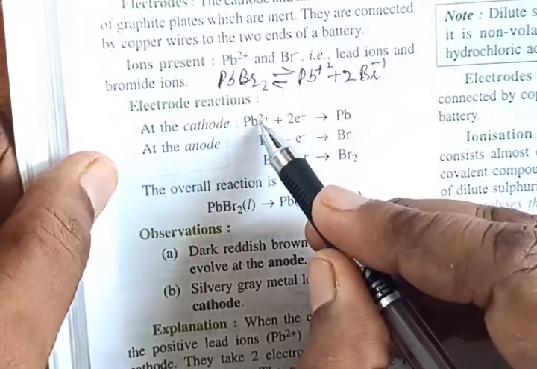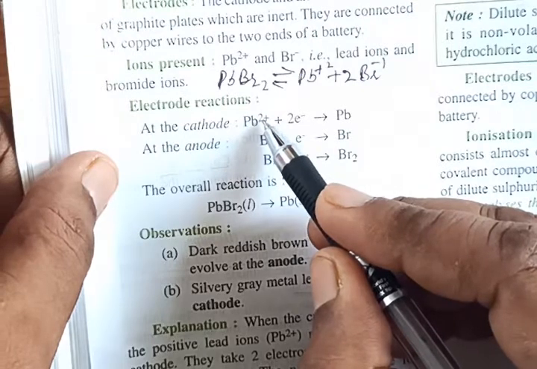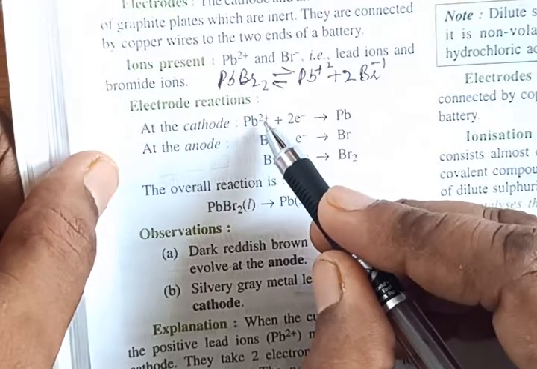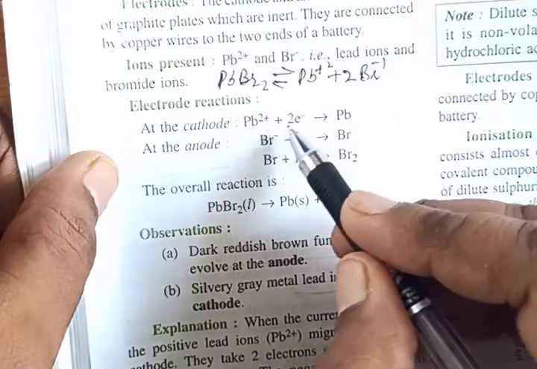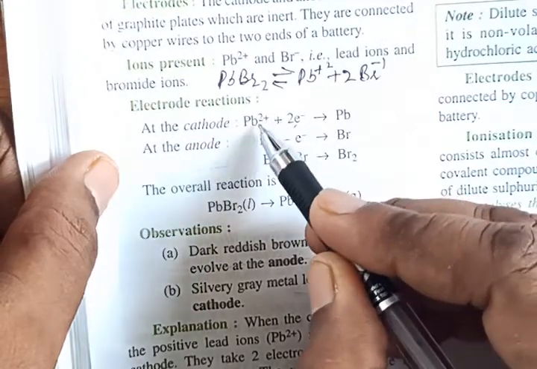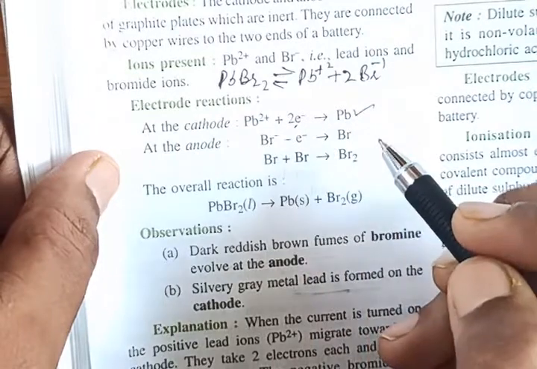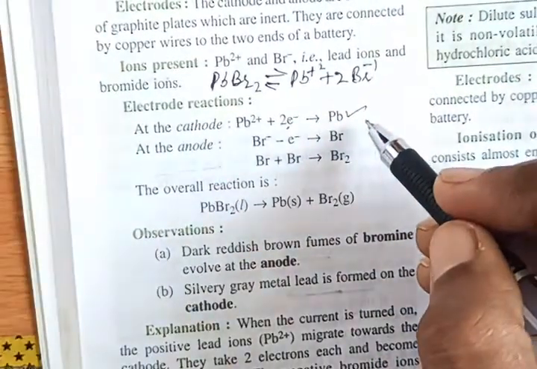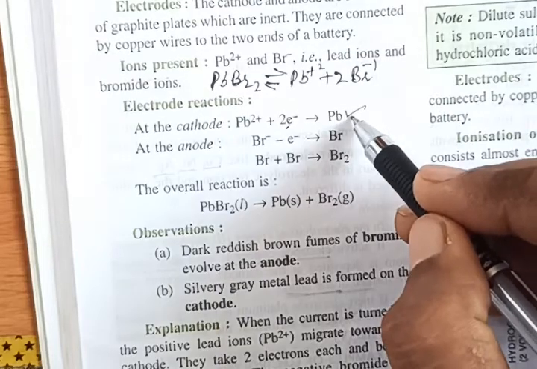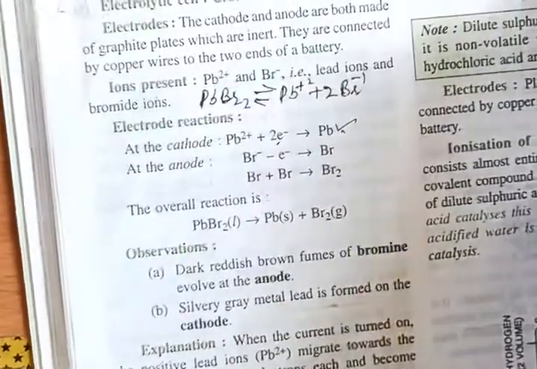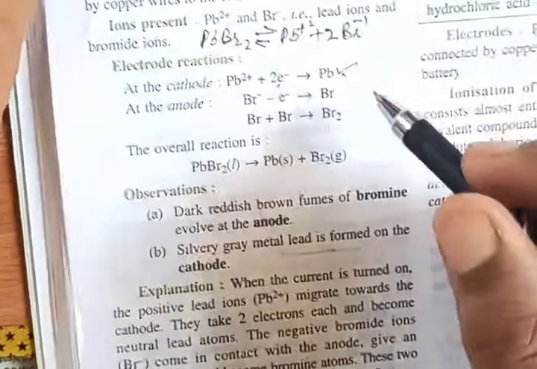Whatever is the charge on the ion, plus 2 means it has a deficiency of 2 electrons. It gains 2 electrons from the cathode, and that deficiency is overcome. A neutral atom is formed which is silvery gray in color. What is the color of lead? Molten lead is formed. Silvery gray color is there.